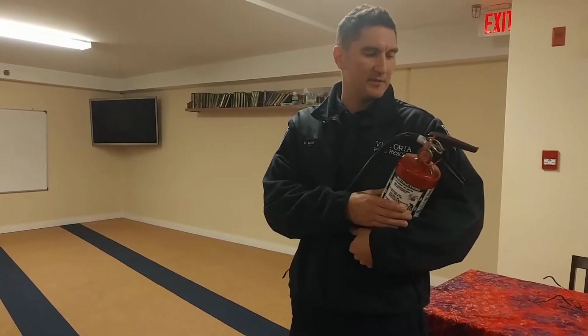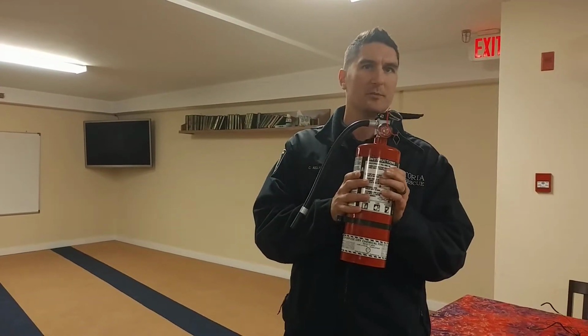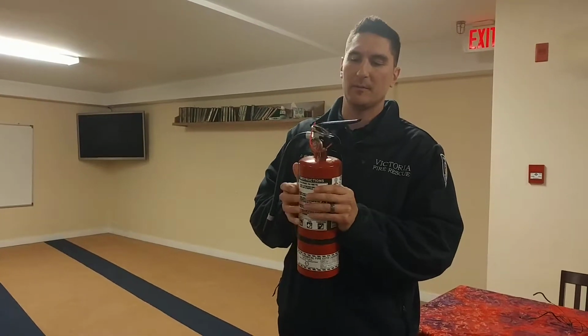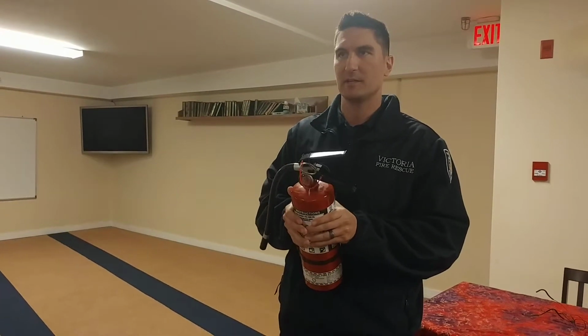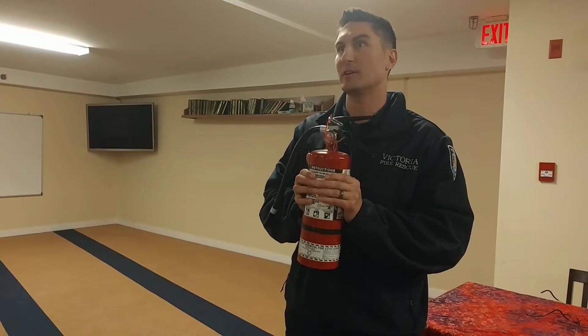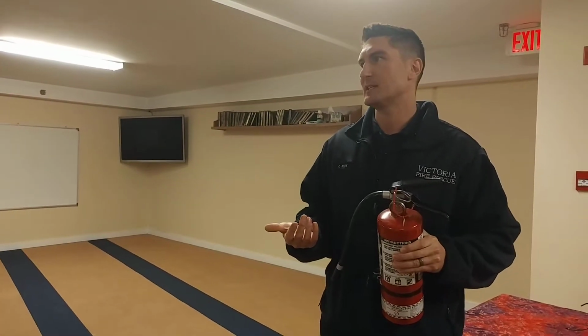You also want to make sure that if you do decide to use it, you have the right one, which we know is an ABC. It's an all-purpose extinguisher. It's going to put out anything you want to put out. And you want to make sure that you're positioned in a way that you can get out of the building in the event that this does malfunction or the fire grows to a point where it's unsafe for you.